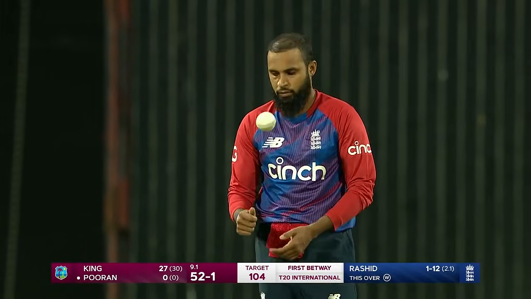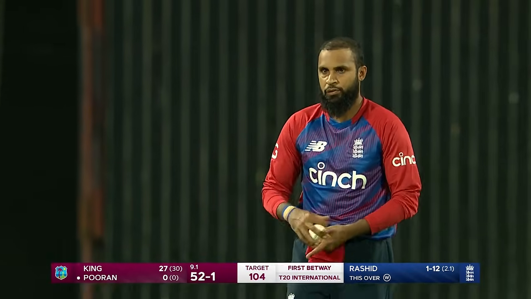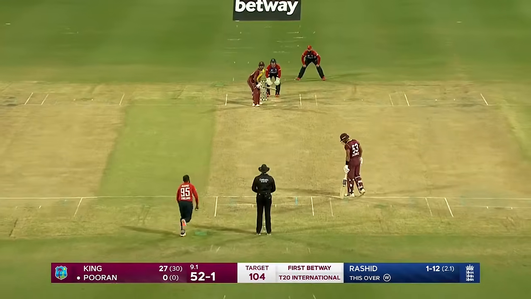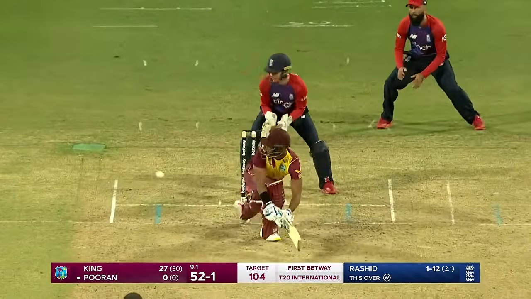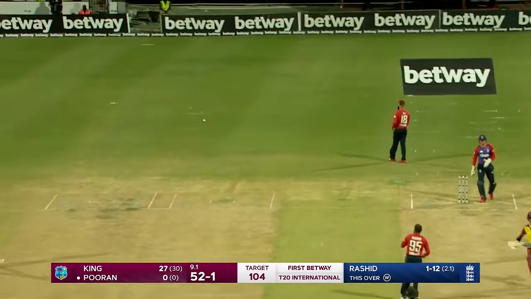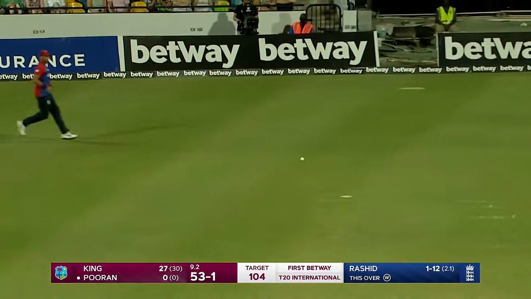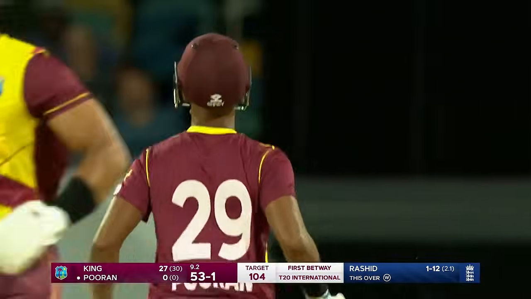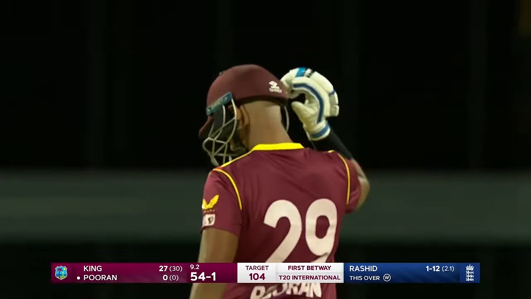Value of leg spin. Every one of the top 6 or 7 teams in the world has an excellent wrist spinner, I should say. Pooran off the mark straight away. Yeah, busy. Good start from Pooran, busy.